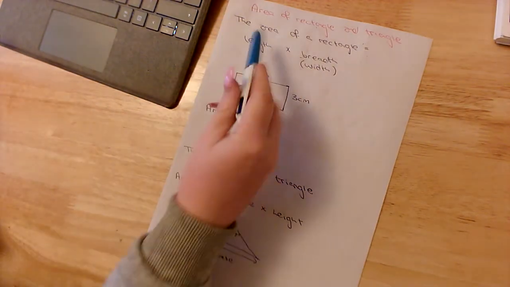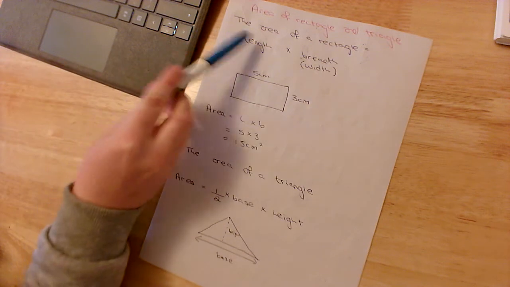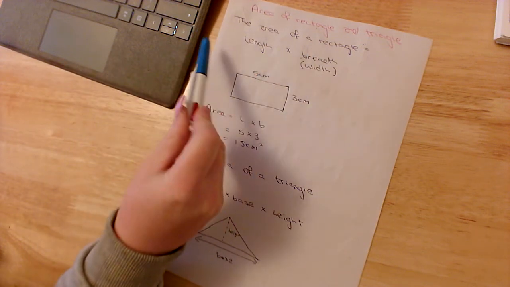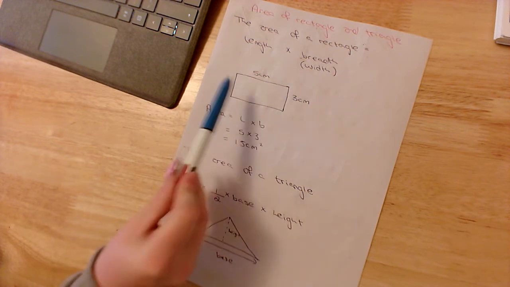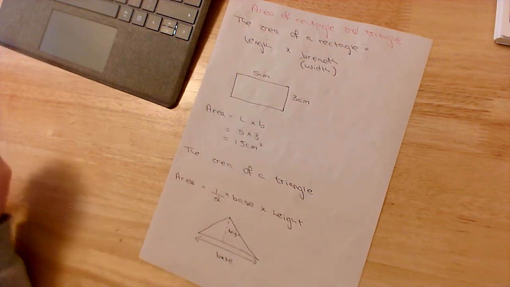So today we're going to look at the area of a rectangle and triangle. Our formula for the area of a rectangle is length multiplied by breadth, which is the same as saying length multiplied by the width. So here I have a rectangle, so my length is 5 and my breadth or my width is 3 centimeters.